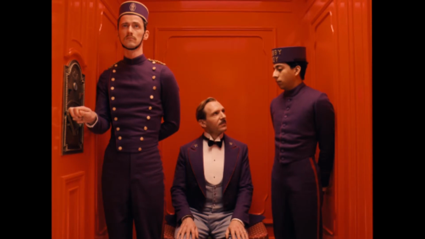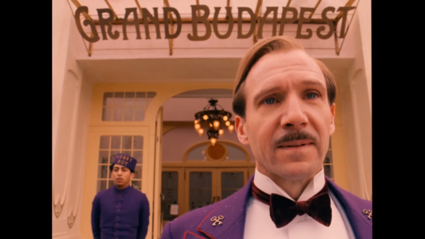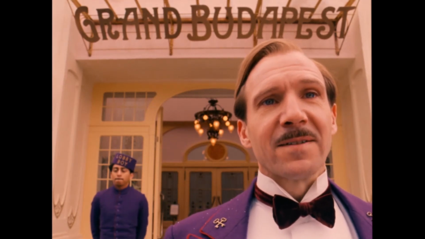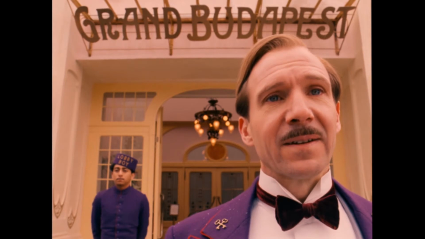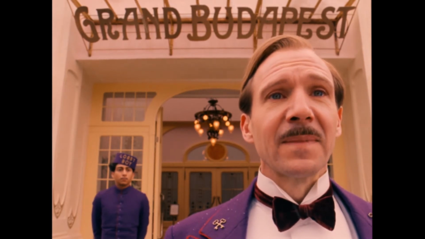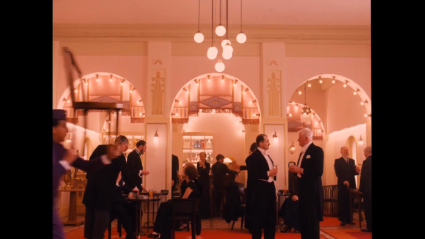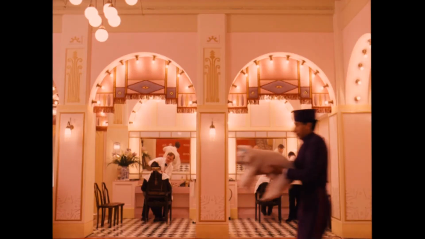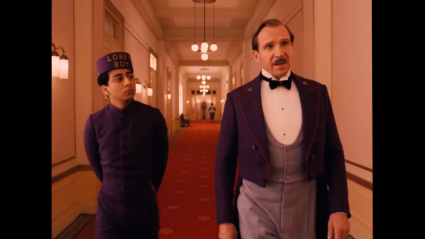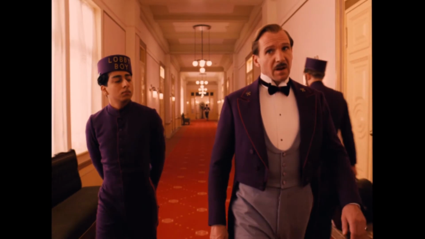Zero is the Grand Budapest's lobby boy and Gustav's go-to guy. The fact that Gustav doesn't seem to notice Zero at first shows how little importance Zero has to Gustav at the beginning of the story. However, his character develops throughout the story as he becomes more mature and starts to know his way around the hotel. He becomes Gustav's good friend rather than just being seen as colleagues.